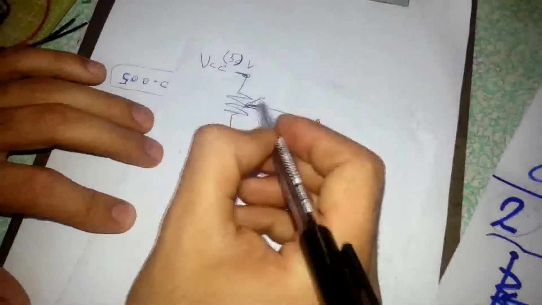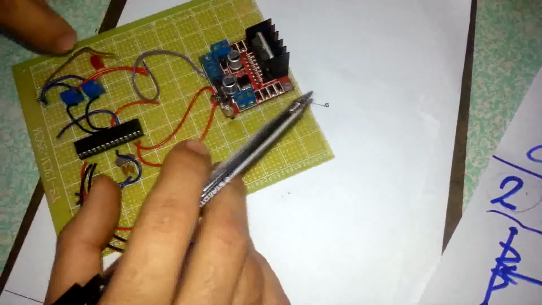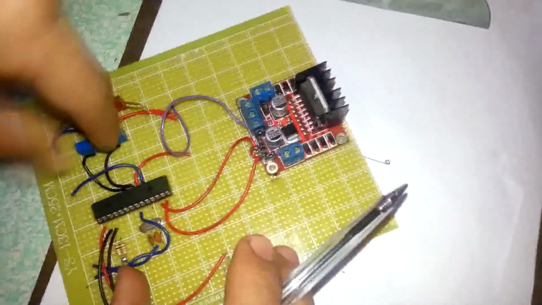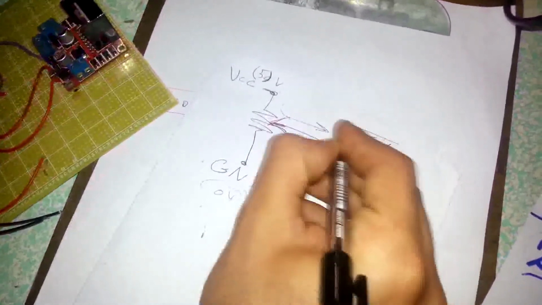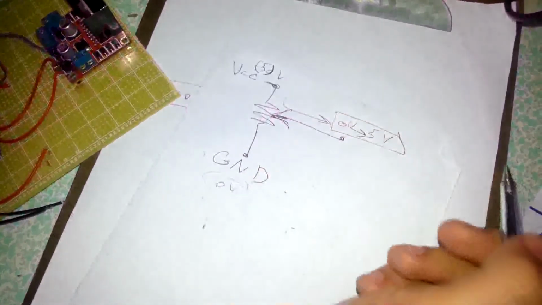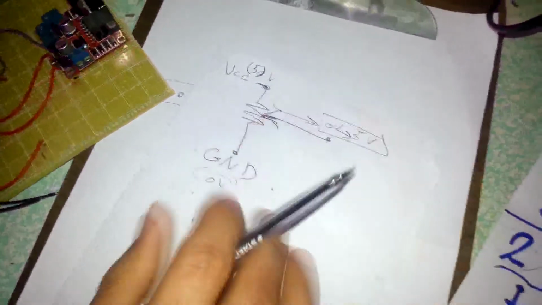Okay. When we turn this multi-turn potentiometer, it sends us an output between 0 to 5 volt. 0 volt to 5 volt. This signal goes to the PIC.